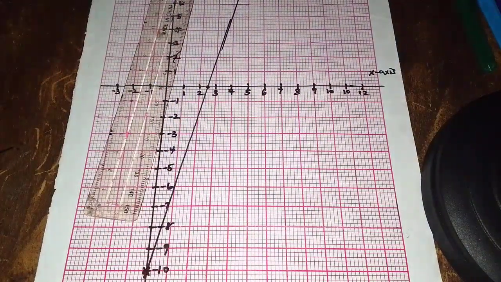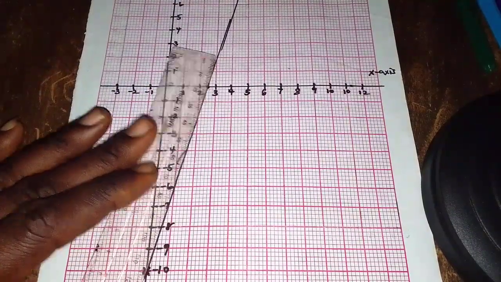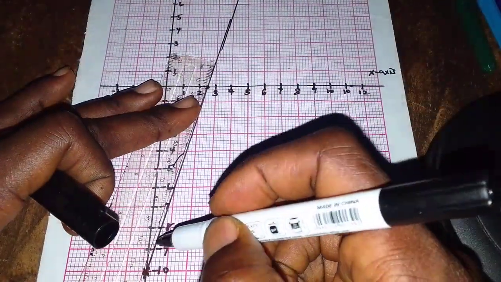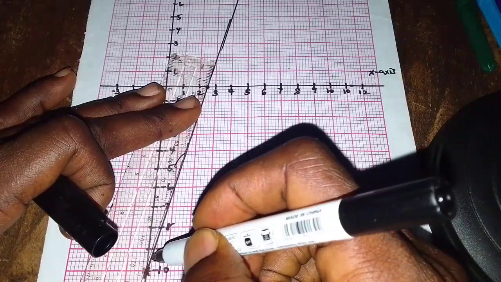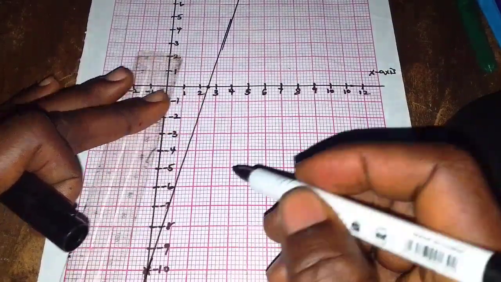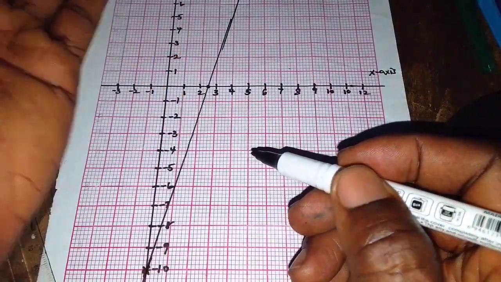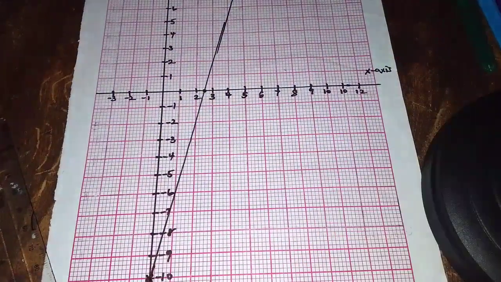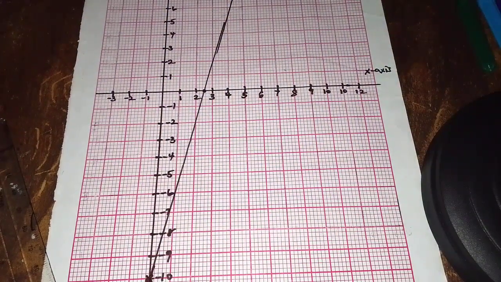Now I need to know where to shade. Realize that this line has divided this graph into 2 parts. I have this side of the graph and this side of the graph. So I will check when x is 0, y is 0.